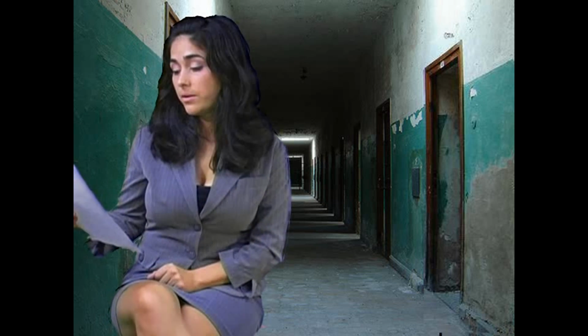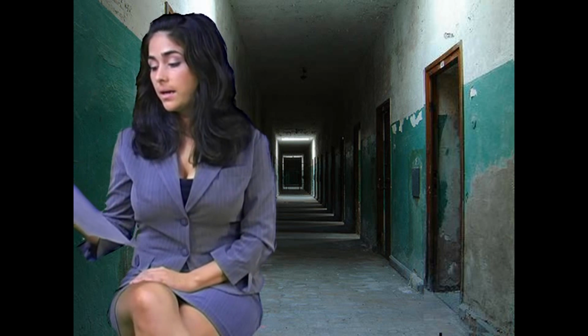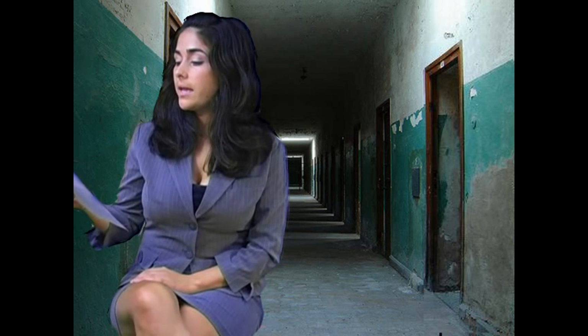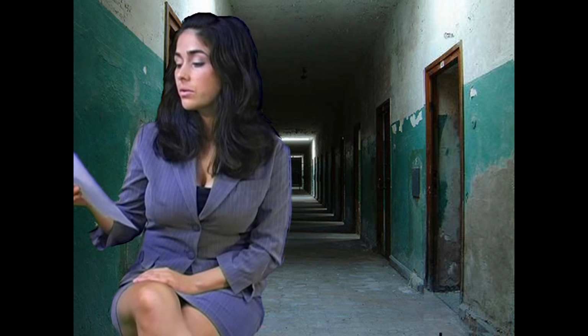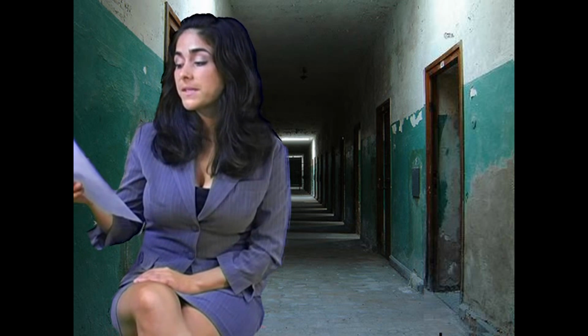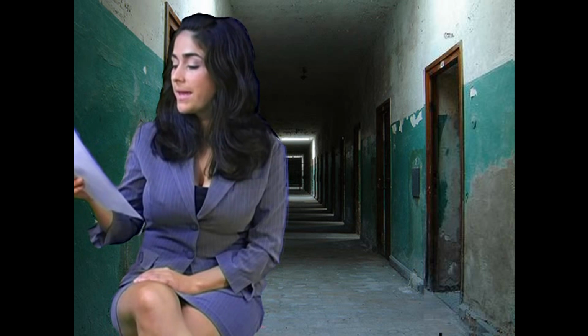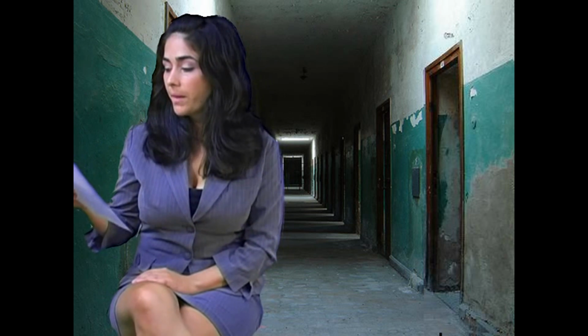The first one here is isolation, and the effects of this method are that it deprives the victim of all social support and of his ability to resist, develops an intense concern with self, and makes the victim dependent on the interrogator.